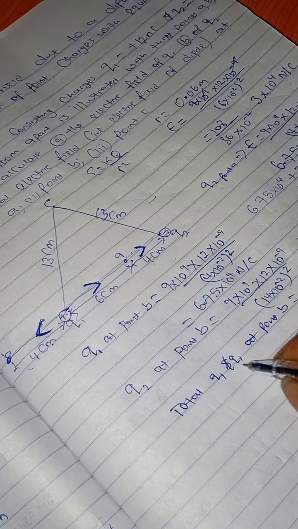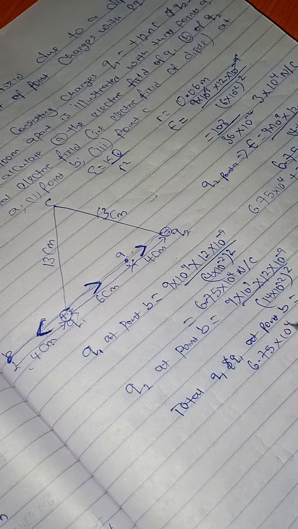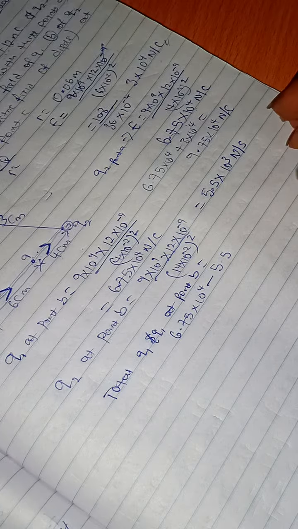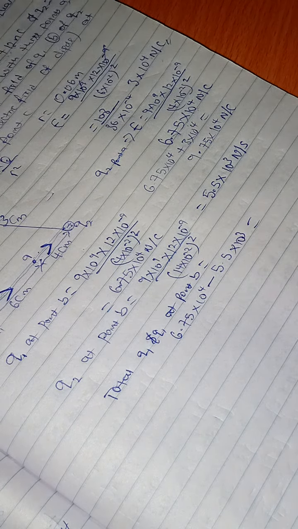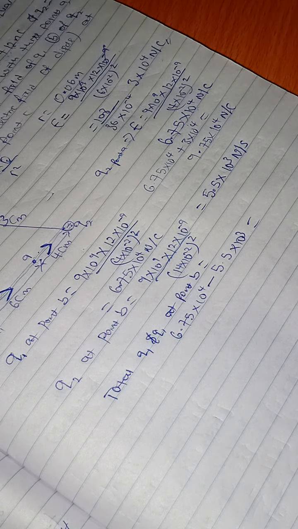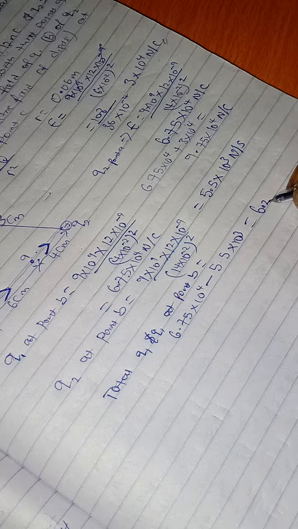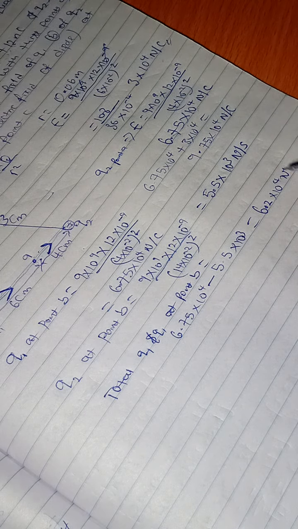So in this case, the total electric field at point B will be 6.75 times 10 raised to power 4 minus, because they are in opposite directions, 5.5 times 10 raised to power 3. I'm going to get 6.2 times 10 raised to power 4 Newton per C.